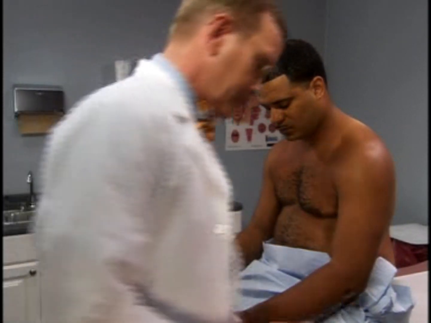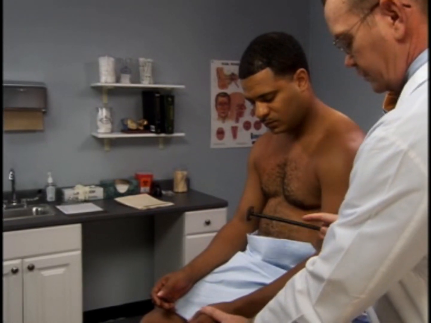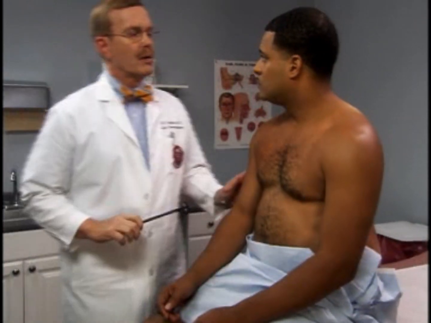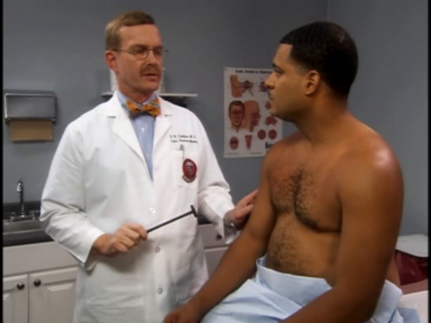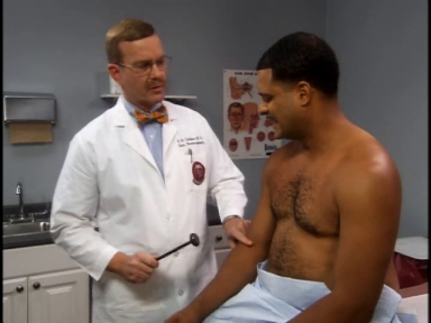If you need to accentuate or reinforce arm reflexes, ask the patient to clench his teeth throughout the testing. Now I want you to clench your teeth together hard when I say, just as I hit the reflex. Ready? Clench your teeth. Relax.